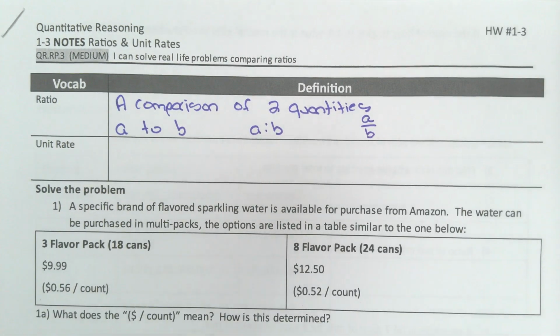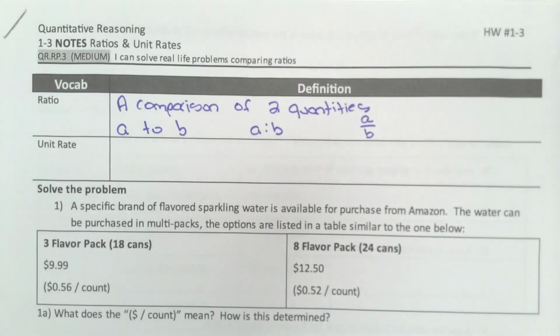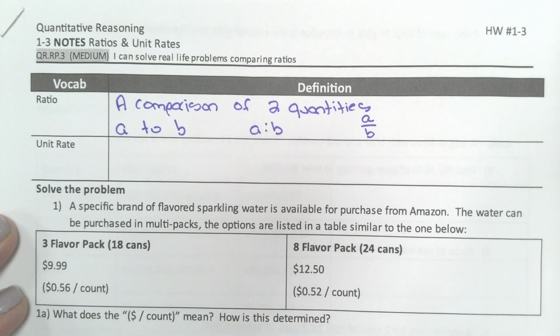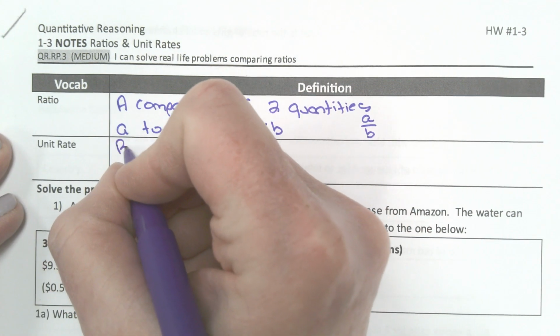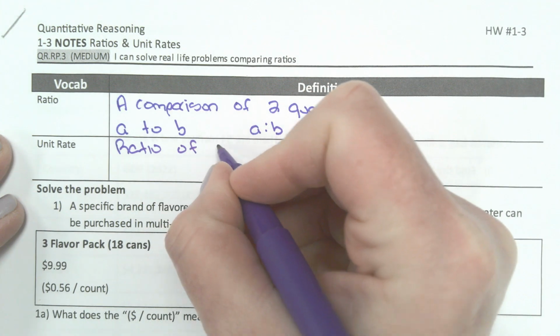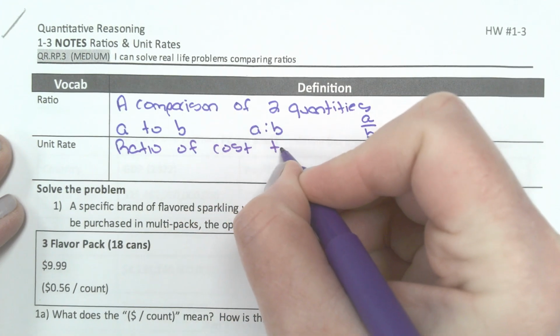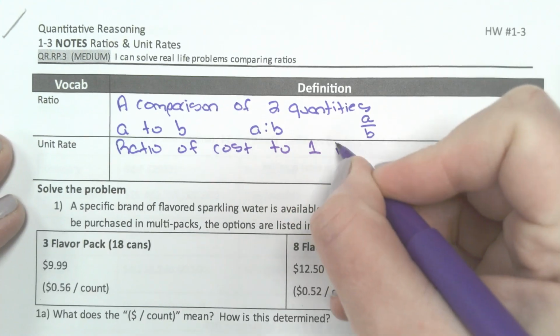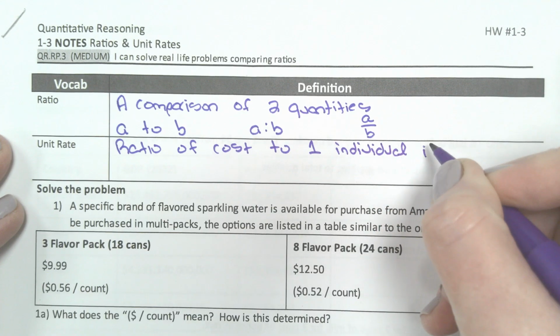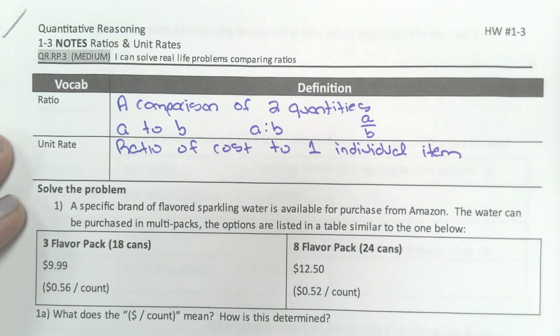The fraction is probably the choice that I'm going to use because a lot of them are going to need to be reduced, and I find it easiest to reduce when it's in a fraction form. A unit rate is the ratio of cost to one individual item.